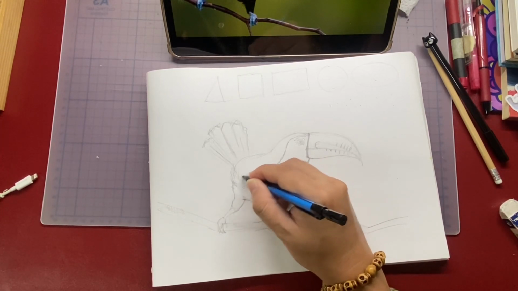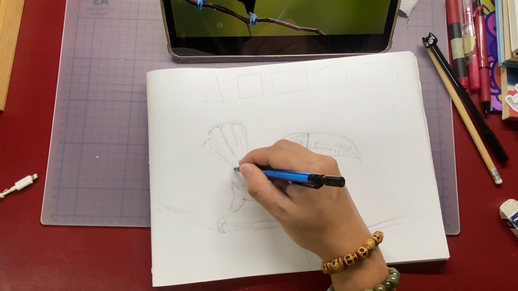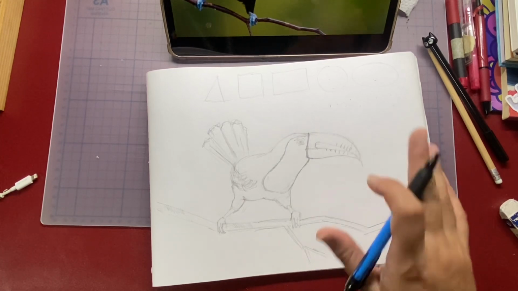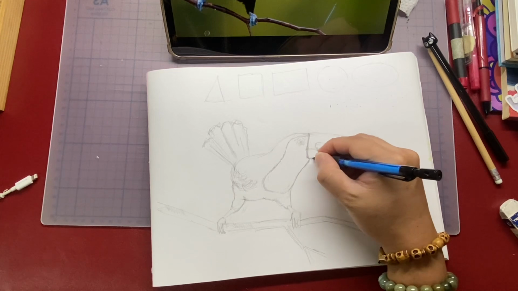I'm just using lines. I did not apply any type of shading. What's important is that you can actually copy it close or exactly the same as the reference.